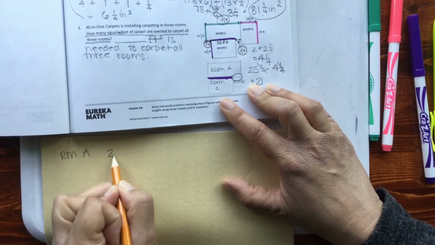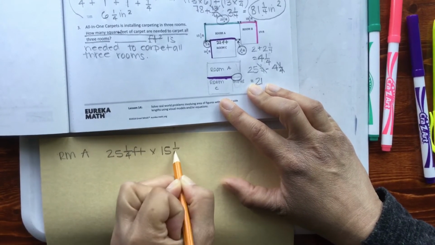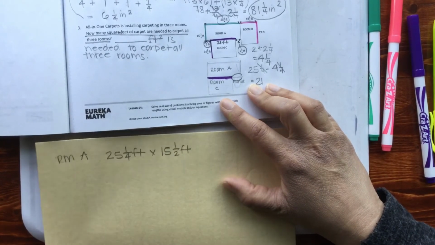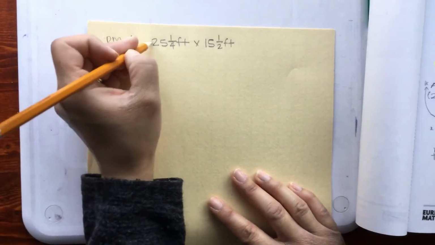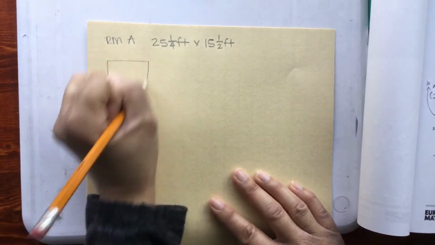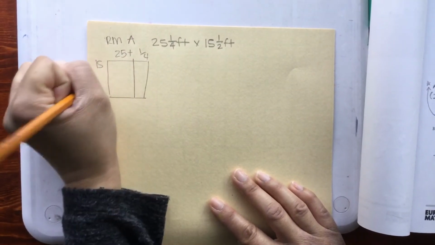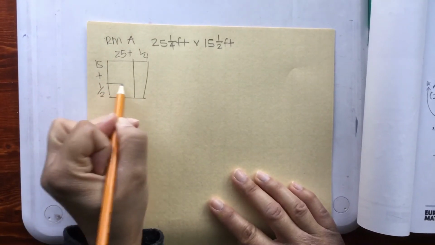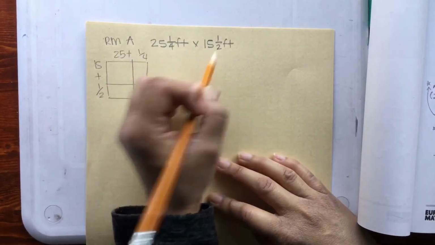So room A is 25¼ feet times 15½ feet. I'm going to start solving for room A, using the distributive property, or you could use an area model even. So you might want to solve like this: 25 plus 1/4, and 15 plus 1/2. That's fine too, however you want to solve, whatever strategy works for you. I'm going to use the distributive property.